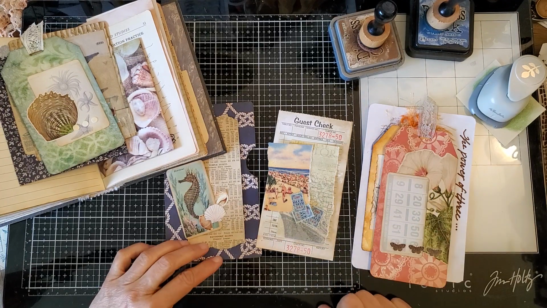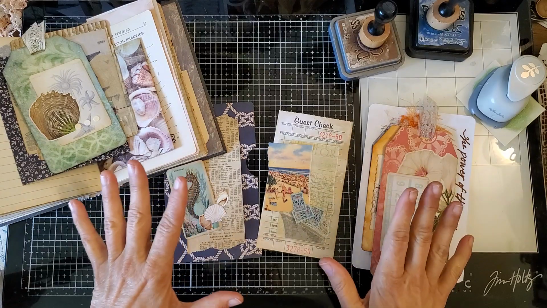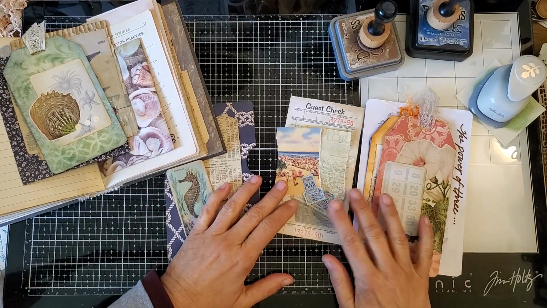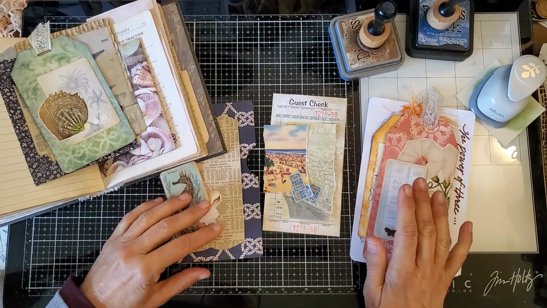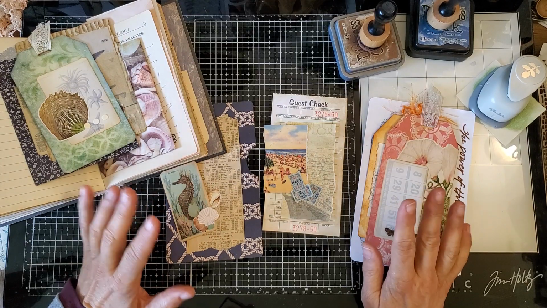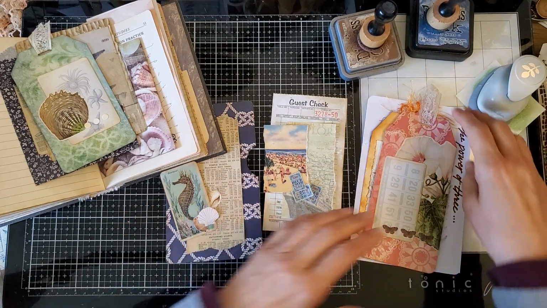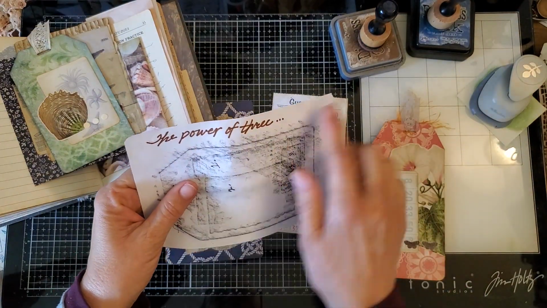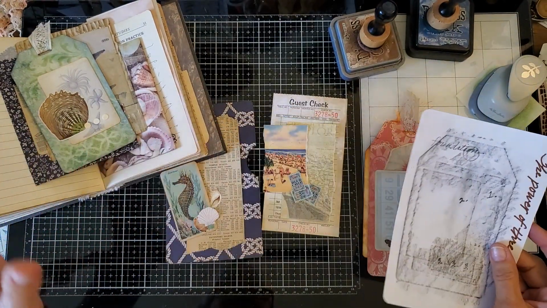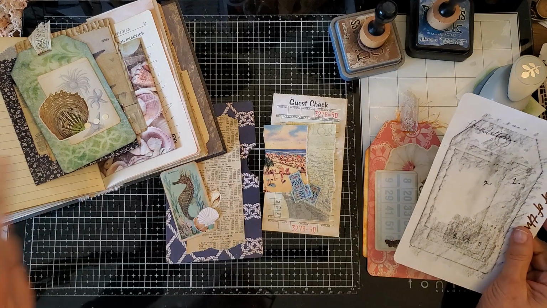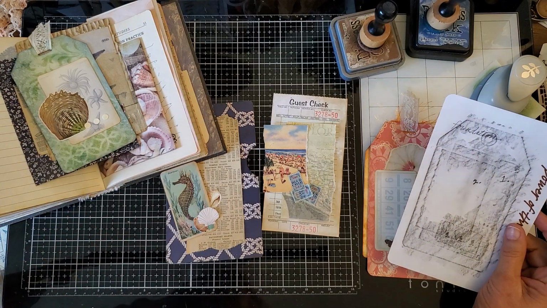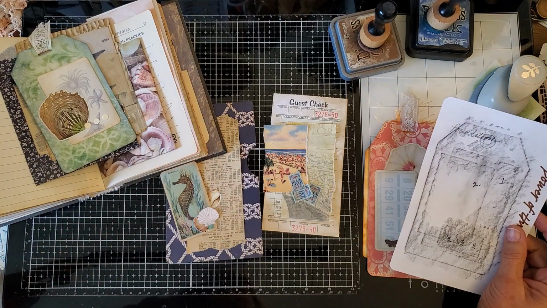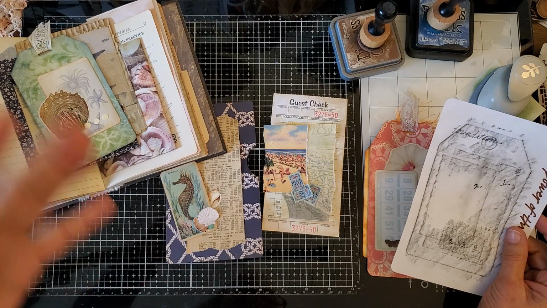Hello everyone, this is Kathleen and I'm happy to be here today with a tag template. I haven't done a tag template in a long time, and so I'm glad to be able to share one today. I am calling this the power of three, and I've got a number of three kind of things with tags.